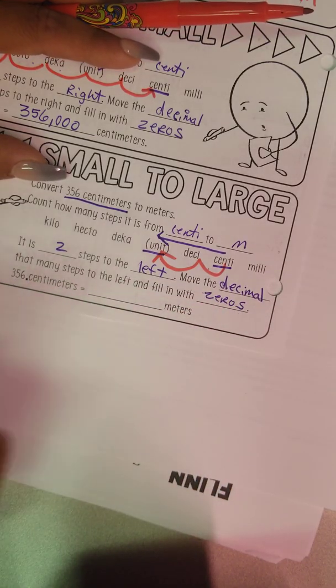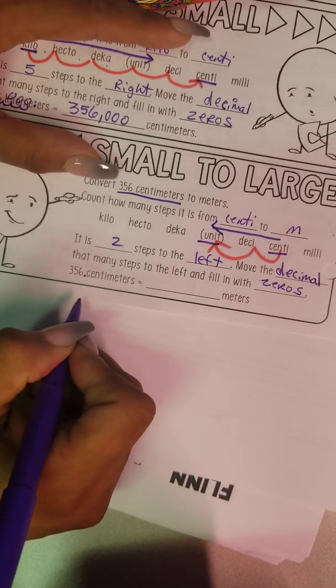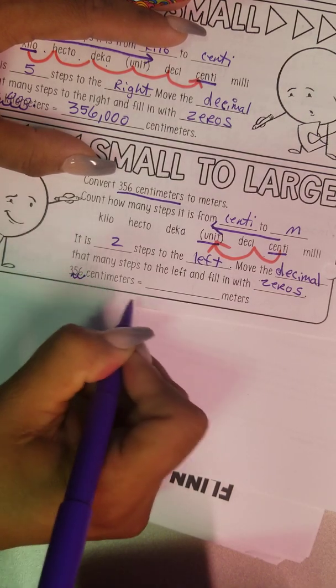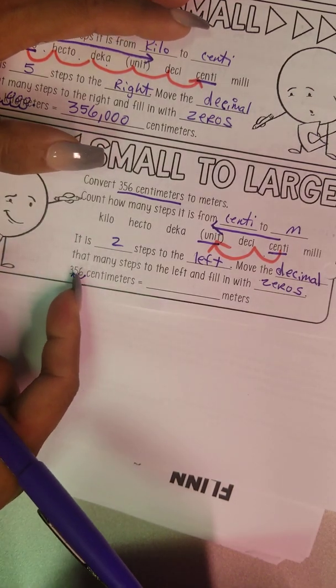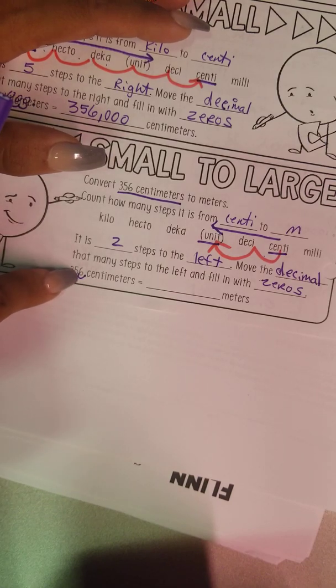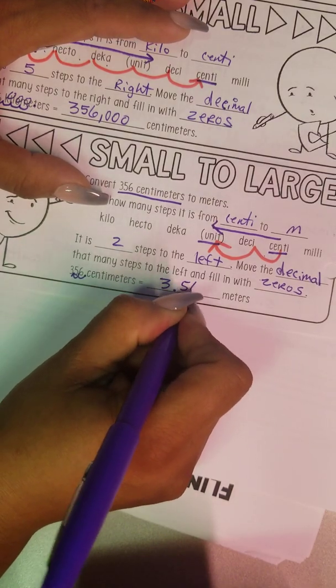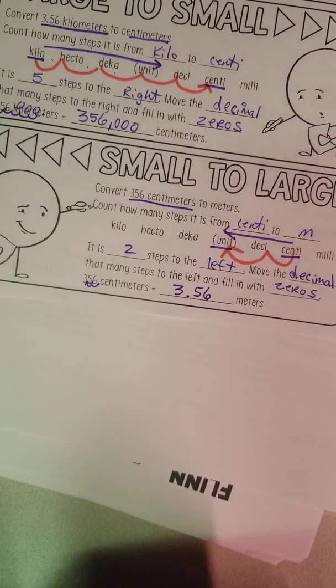So here's my decimal over here. Remember, it was invisible. We're going to move it over 1, 2 places. There's no need to fill in zeros. Those little bubbles right here have numbers in them. So we're not going to add any zeros at all. We're going to say 3.56 meters.